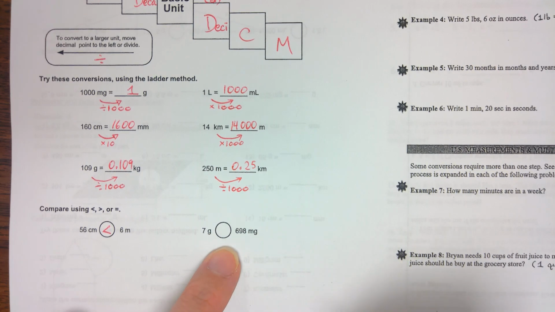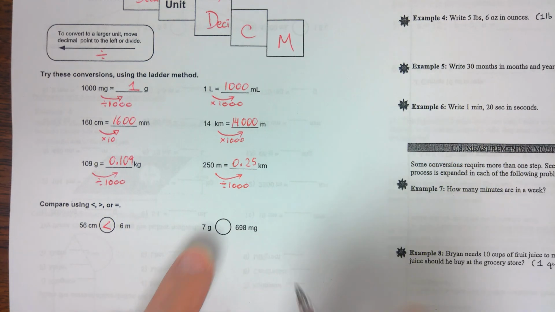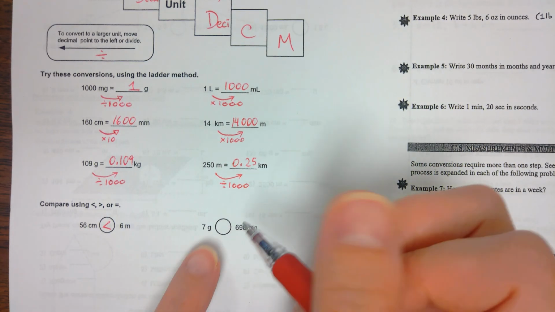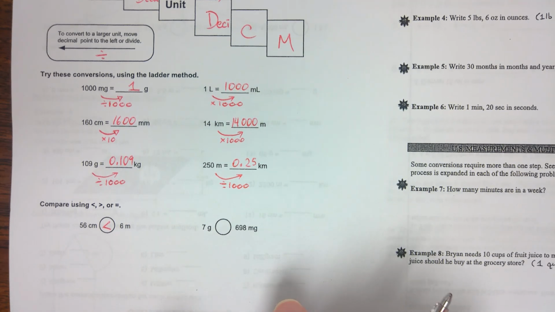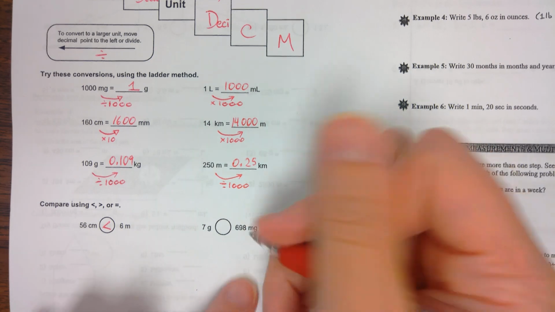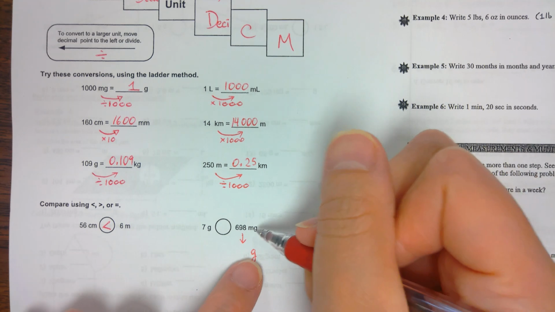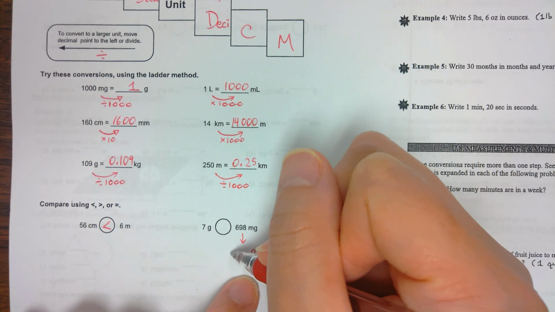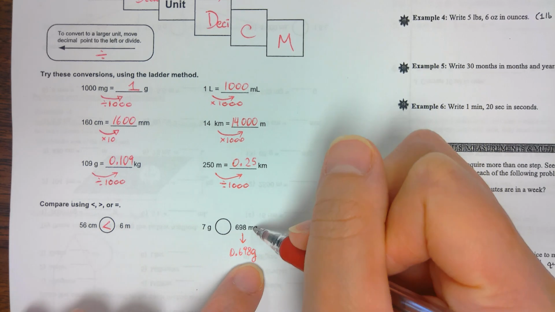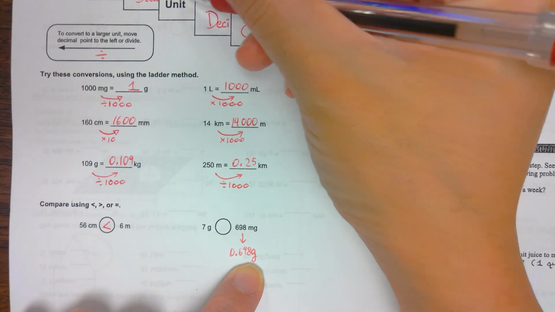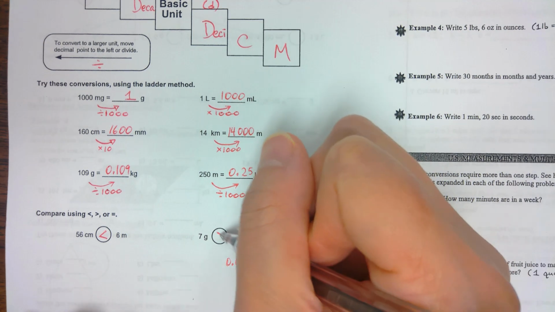If you did the conversion, Liana, what did you get? Which did you convert? Did you convert this both to grams or both to milligrams? Grams. Okay. So what is this in grams? 0.698 grams. Remember, you going from milli to the usual one, you are dividing by 1,000. So when you do that, yeah, much bigger.